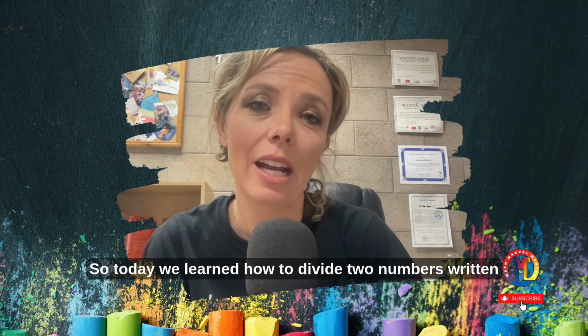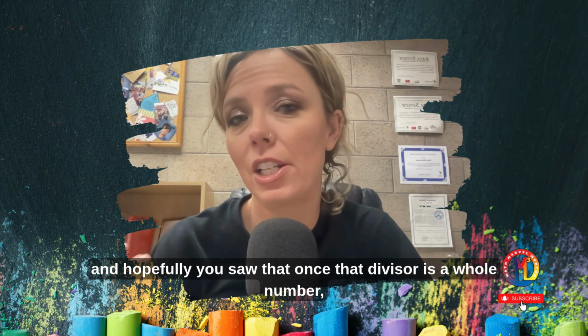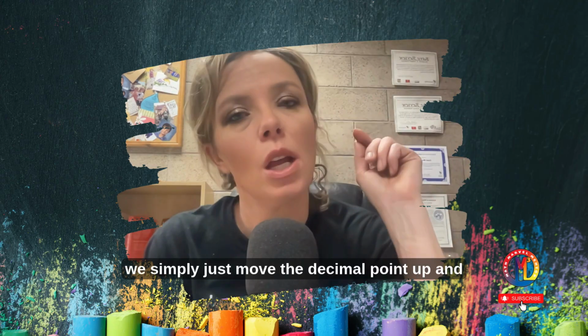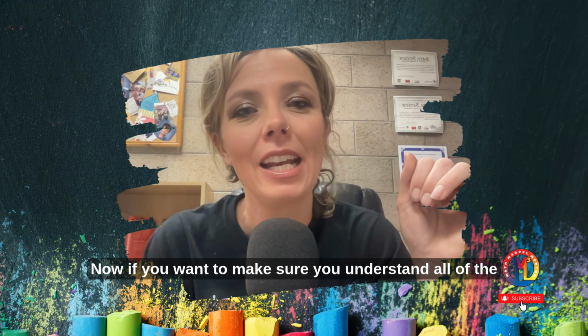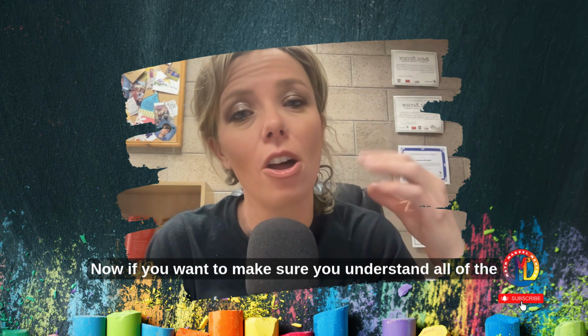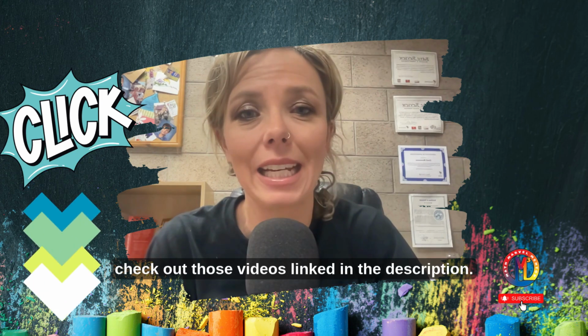So today we learned how to divide 2 numbers written in decimal form, and hopefully you saw that once that divisor is a whole number, we simply just move the decimal point up and do our long division and find our answer. Now, if you want to make sure you understand all of the operations with decimals, like I mentioned in the beginning, check out those videos linked in the description.